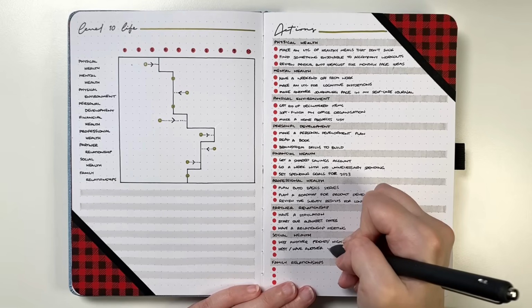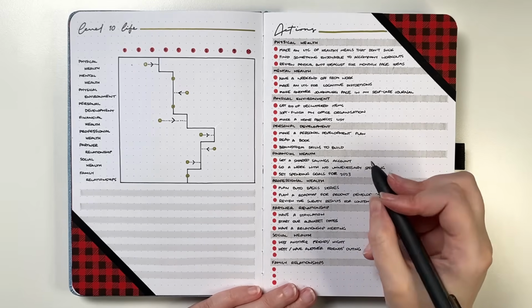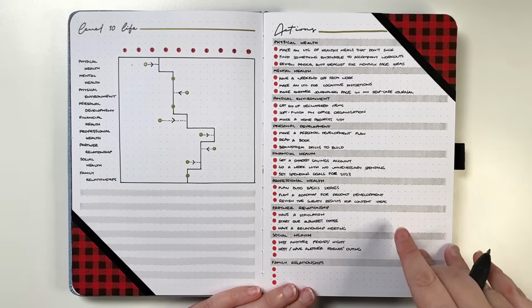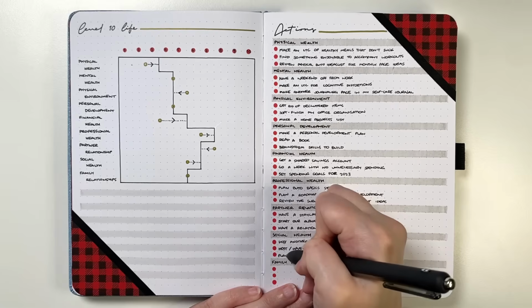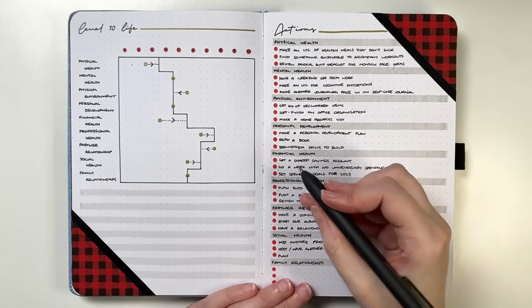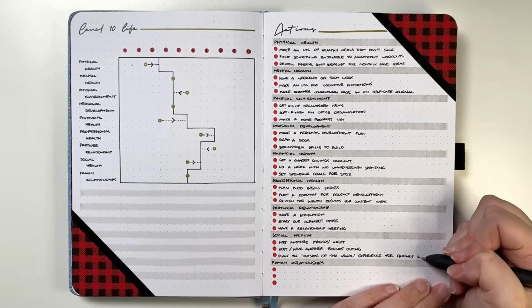Have another friends outing. And what I'd also like to do, and it doesn't necessarily have to happen during the lifetime of this journal, but I would like to plan an experience for my friends and I, something a little outside of the usual. Just that idea of making memorable moments.